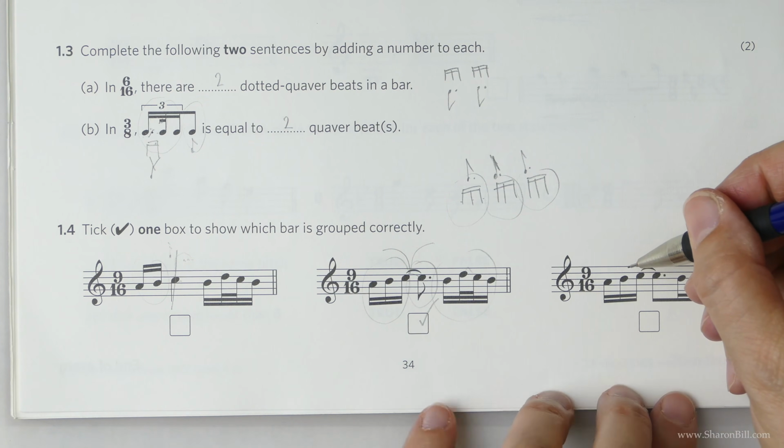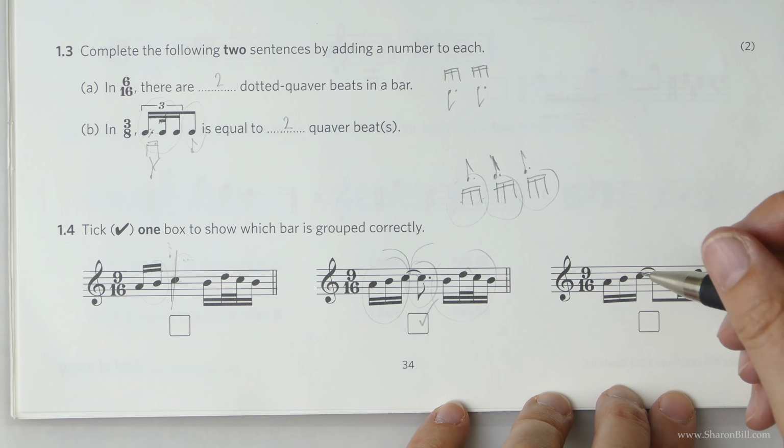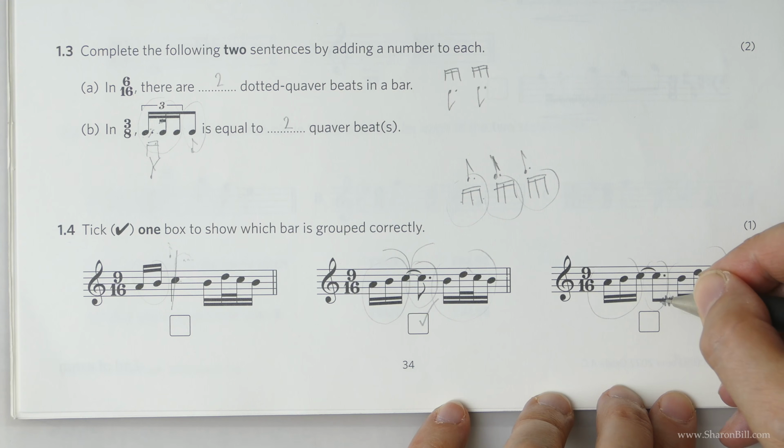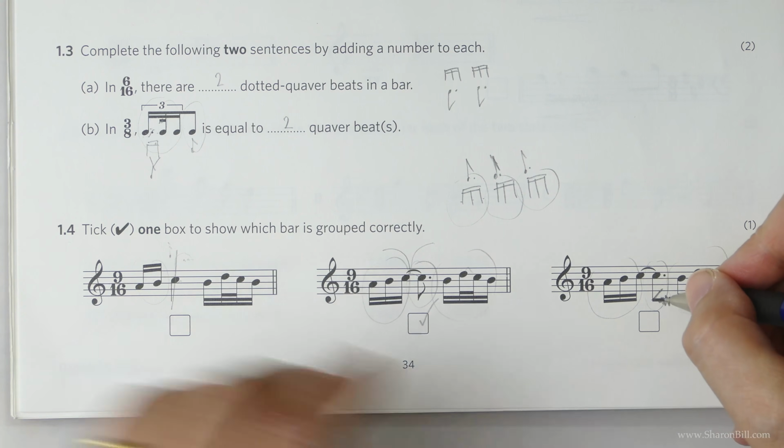Why is this one incorrect? So really that looks like it's correct. 1, 2, 3. 1, 2, 3, 1, 2, 3. However, we shouldn't have that beam continuing, should we? That should be grouped separately. We don't have the beam going there, so that's why that's incorrect.